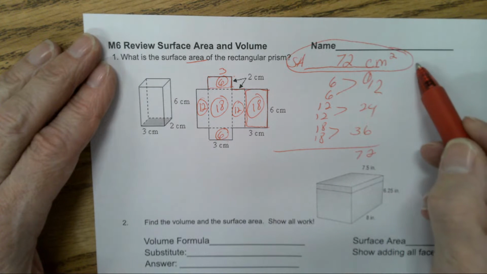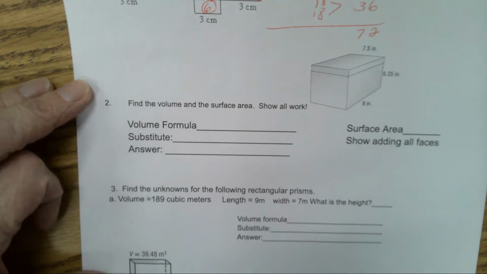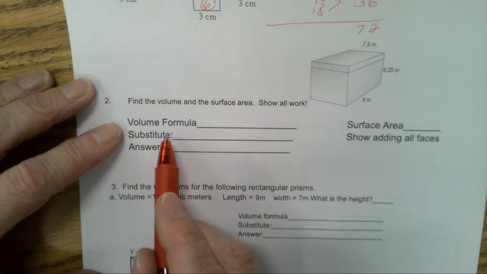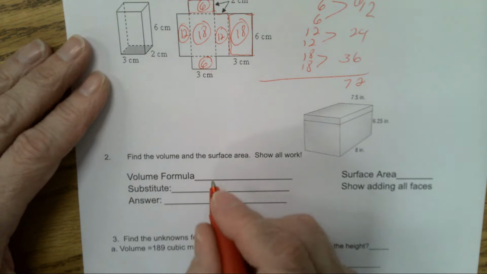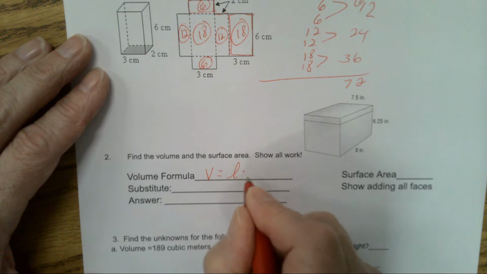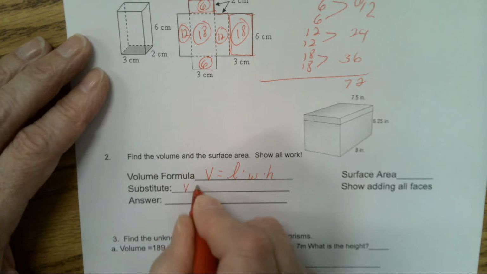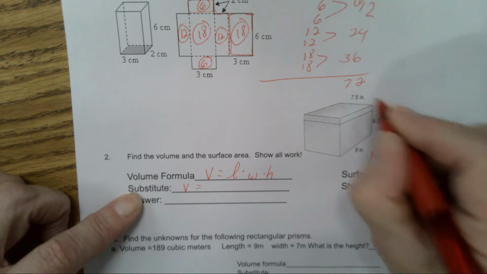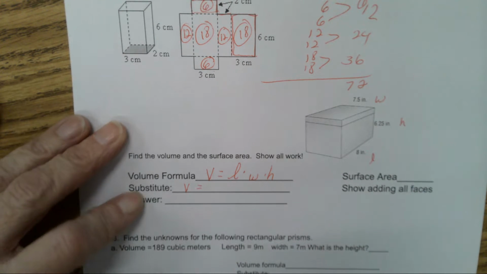Area is centimeters squared. Number 2, find the volume and surface area. Show all work. Here they want us to do volume first, and it says volume formula. Kids, you write down volume equals what? Length times width times height. Now, substitute means we substitute. We don't have the V, but we know, I'm going to say this is length, that's height, and this is width. If you put them in a different order, that's okay. You will not get points counted off.